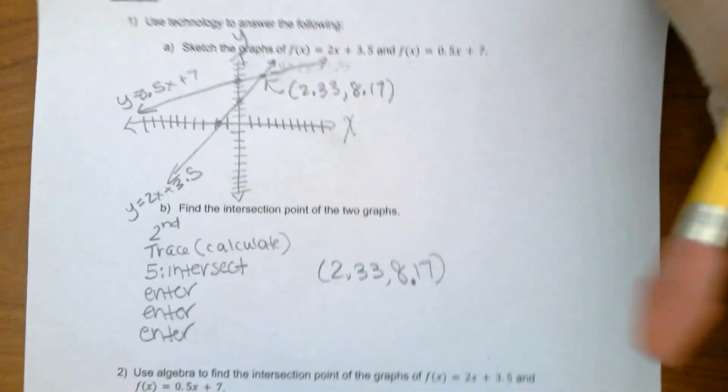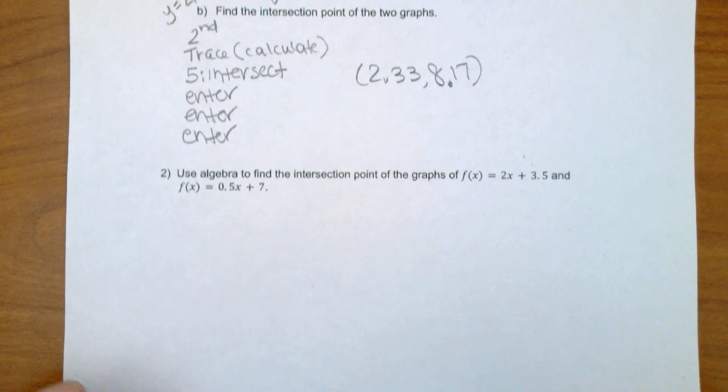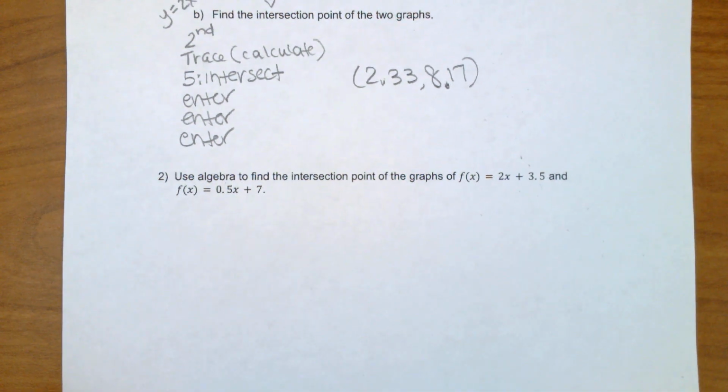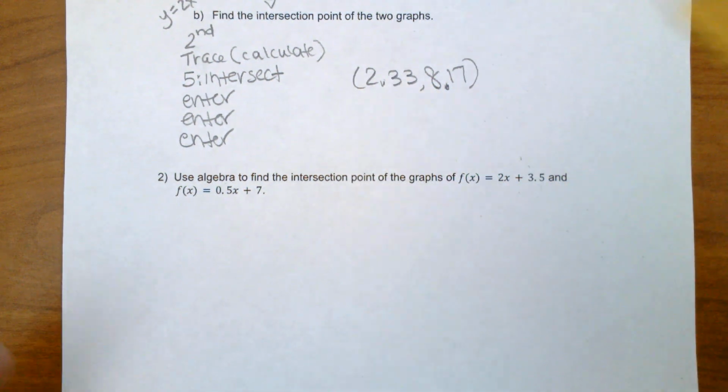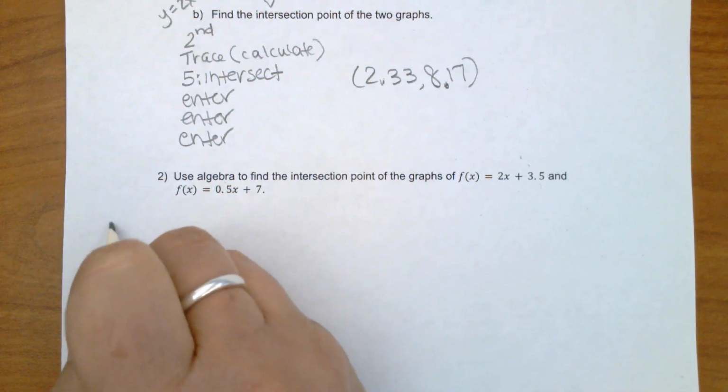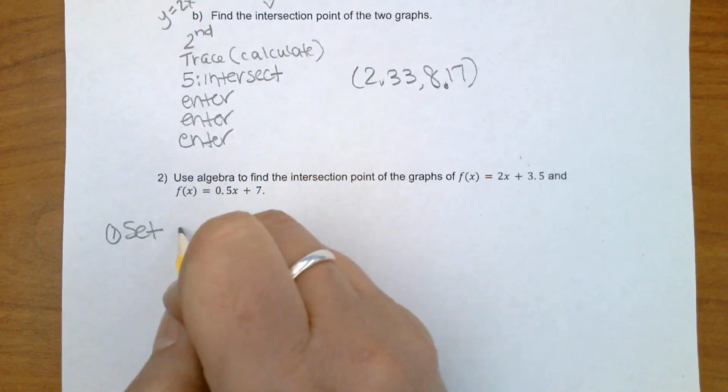Okay. Number 2, what do we have to do? We have to use algebra to find the intersection point of the graphs. So say we didn't have our calculator. We need to be able to graph it. We just had a 5-function calculator. So number 1, we have to set the equations equal to each other.